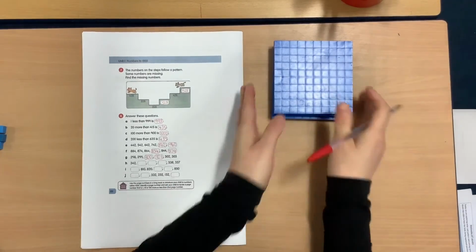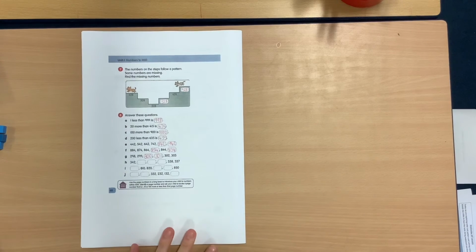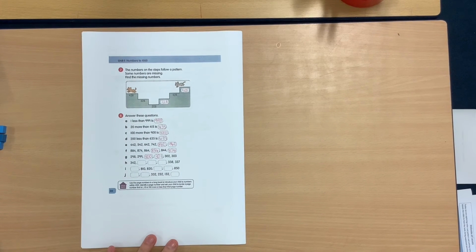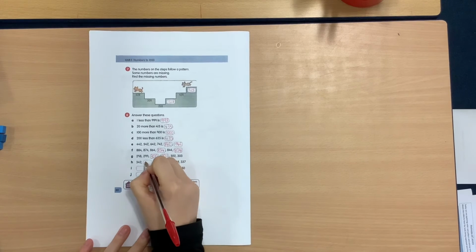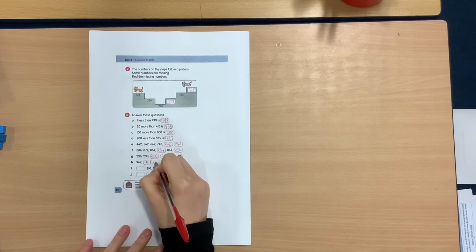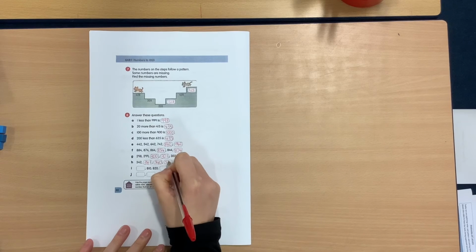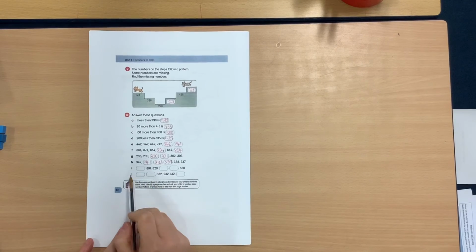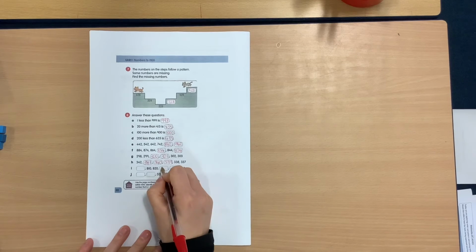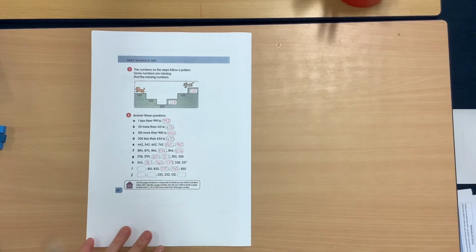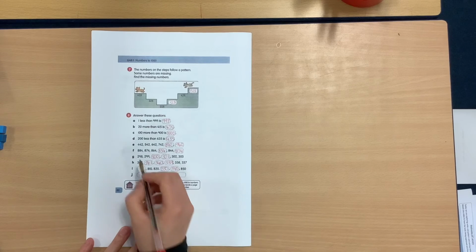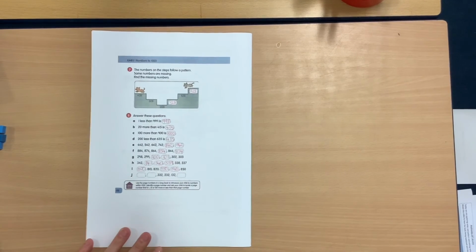As I keep going now, I need to work out what it is increasing and decreasing in every time. And I might use the Deans to do that, but I'm just going to show you the answers now. Okay, so for this question, it is 1 less every time. So it's 341, 340, 339. And on this one, it is going up in tens every time. So it'd be 10 more than 820 is 830. 10 more than that is 840. 10 more than that is 850. So here I need to find 10 less than 810, which is 800.